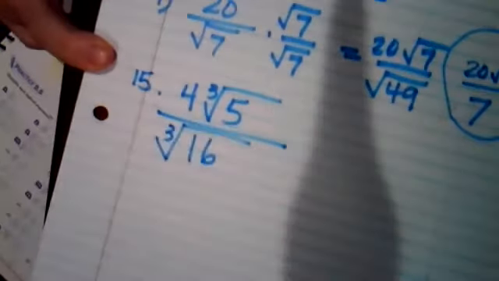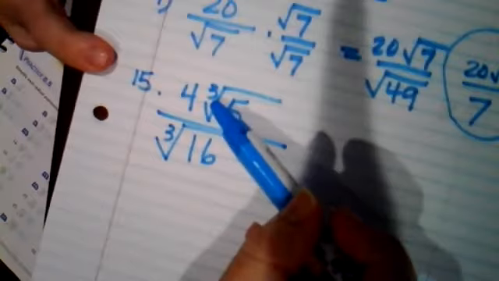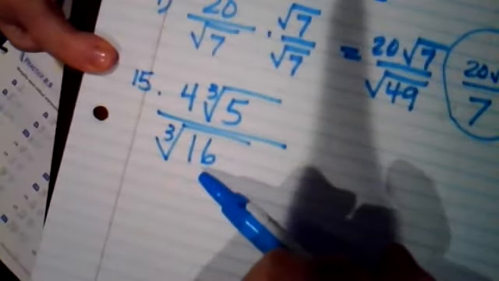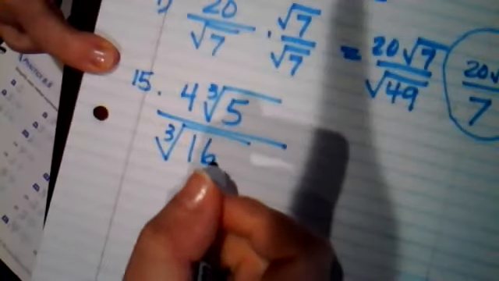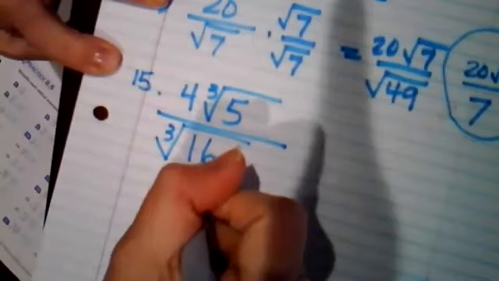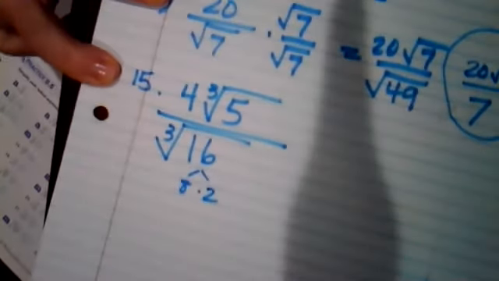Now, you're going to have to think a little bit. This is a cube root, and what we need to think of 16 as is 4 times 4, or even 8 times 2. I'm going to do it this way because this might be our easier way.